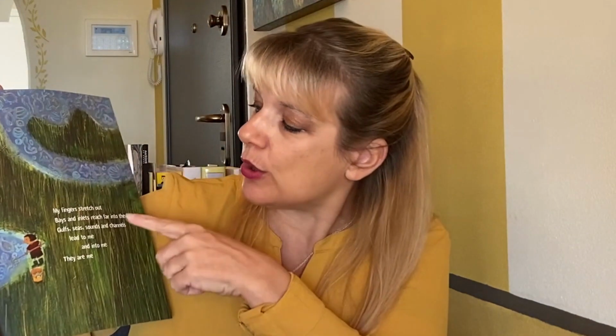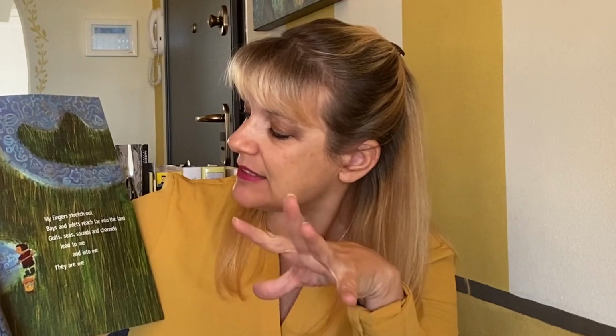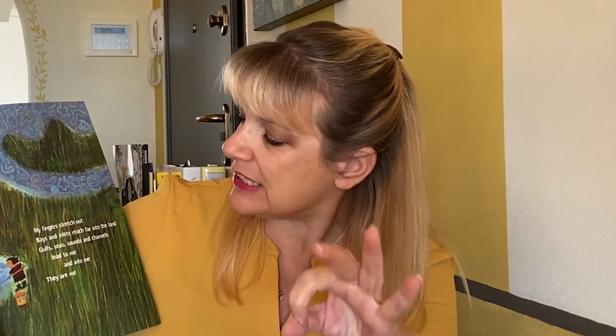So we've got this arc going, where it's growing. He does grow, again, where he goes, my fingers stretch out, bays and inlets, reach far into the land.